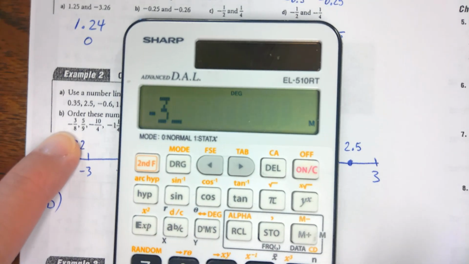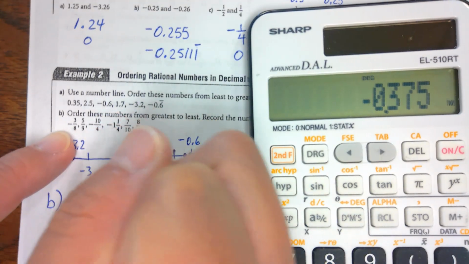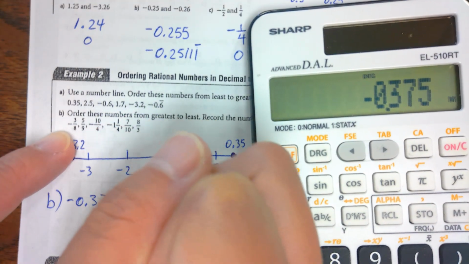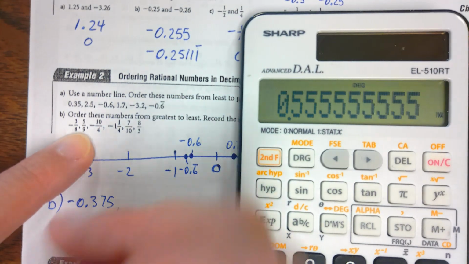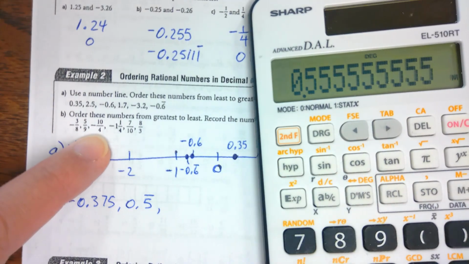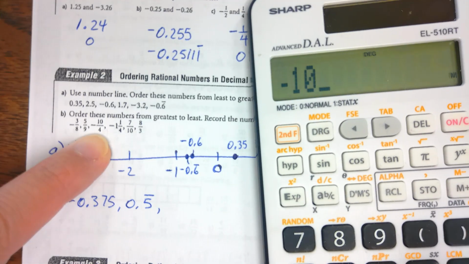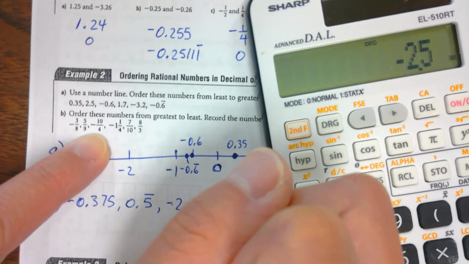So negative 3 over 8 is negative 0.375. 5 over 9 is just 5 divided by 9. So 0.5 repeated. Negative 10 over 4, so negative 10 divided by 4, negative 2.5.